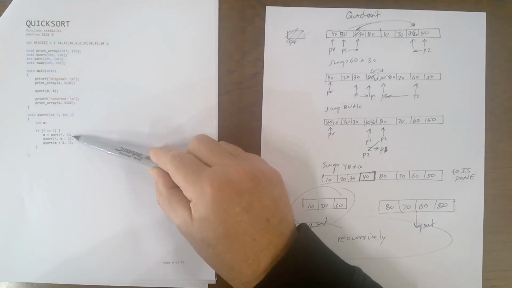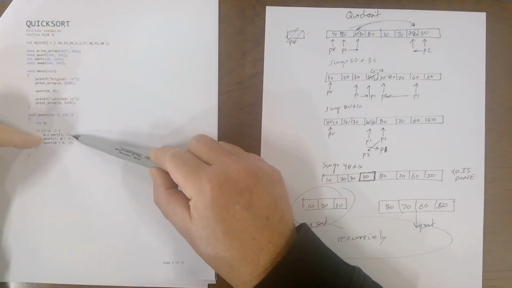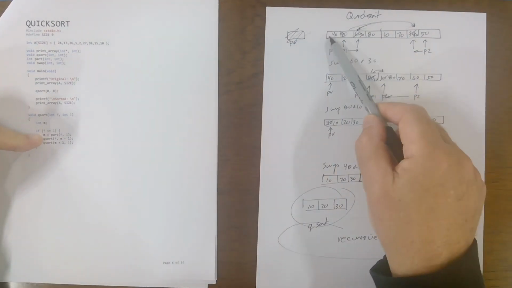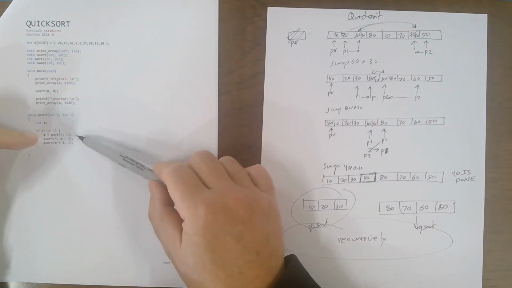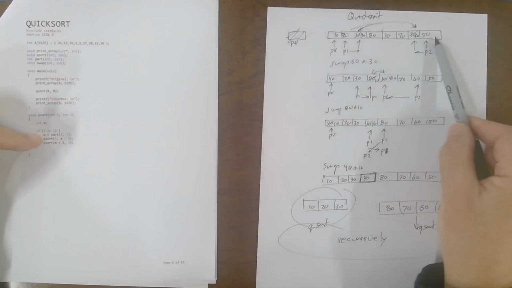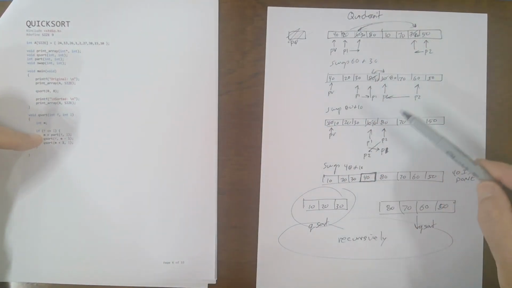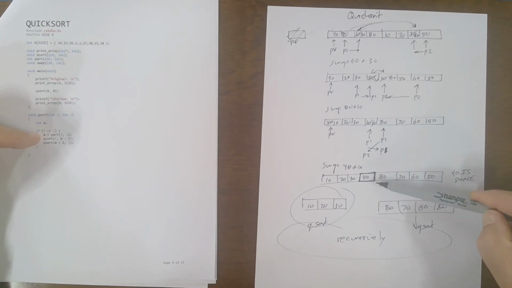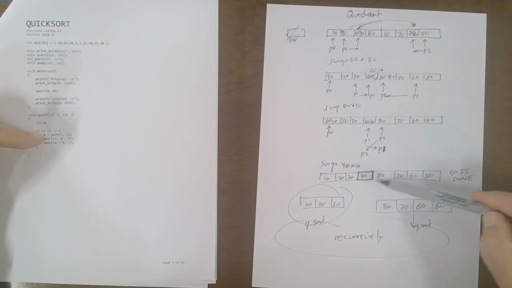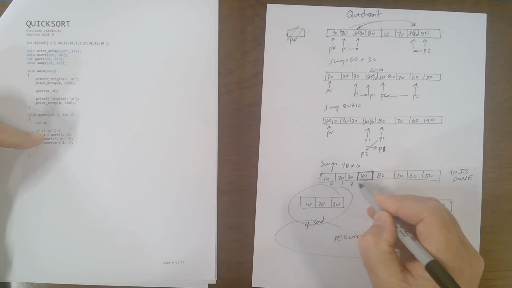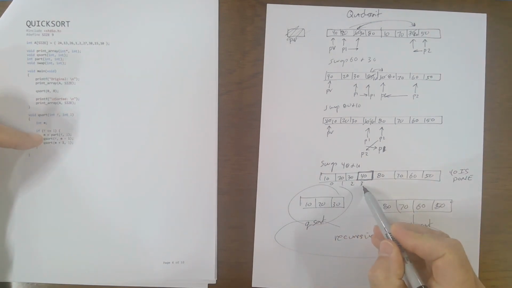Let's see. So we did a partition on this. If you want to kind of map this to the code, we did a partition on this set of numbers, which found m, the index m, which is 0, 1, 2, 3. It found m as 3.